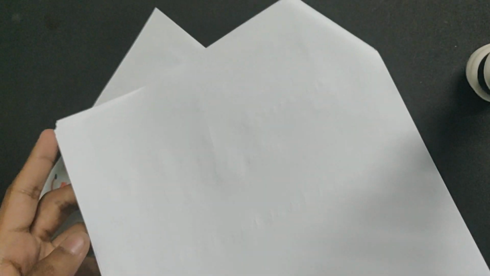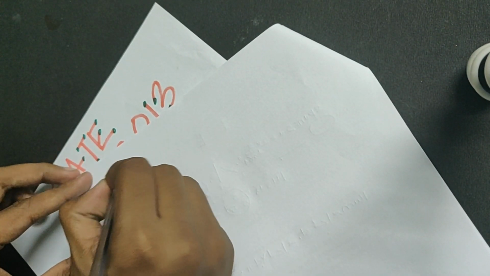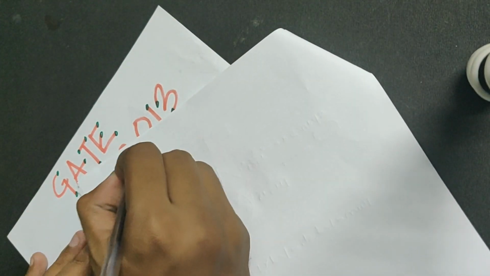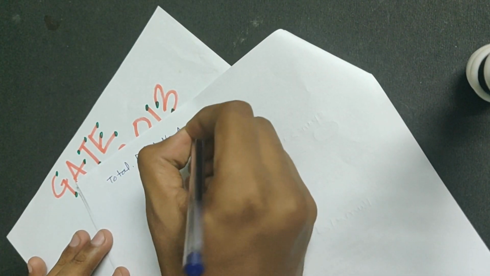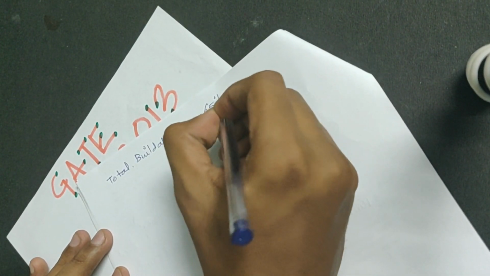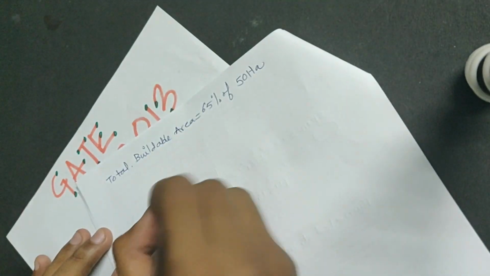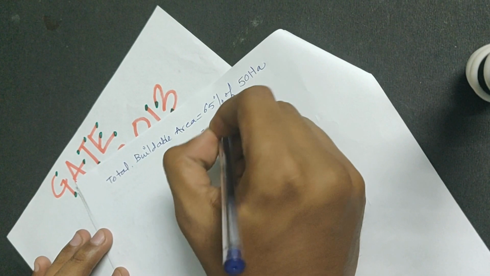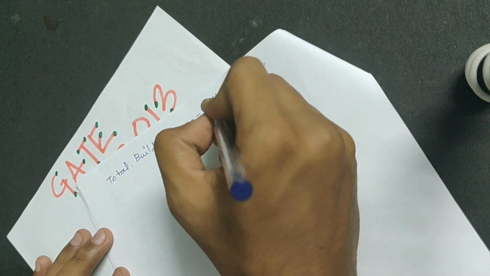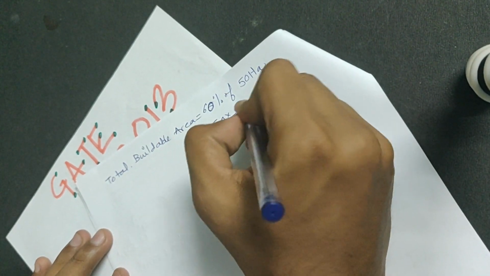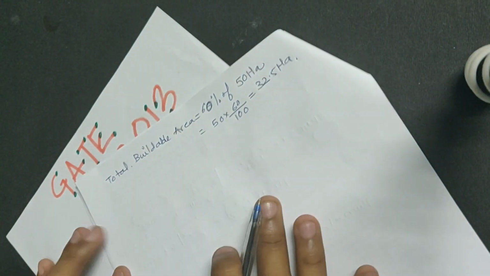So it has been given that total buildable area is equal to 65% of 50 hectares, which is basically equal to 50 into 65 by 100. Sorry, this is 65%. 65 upon 100 is equal to 32.5 hectares. This is the total buildable area.